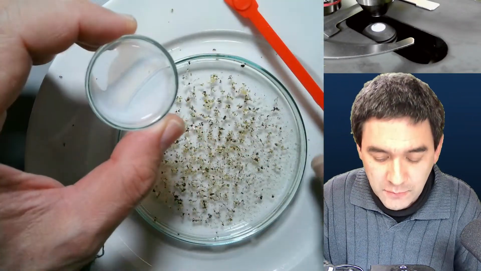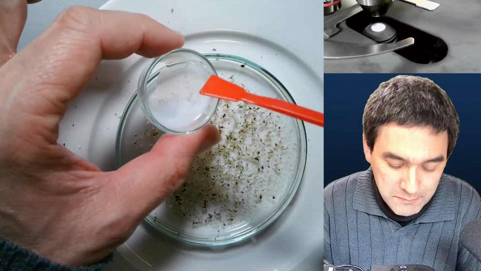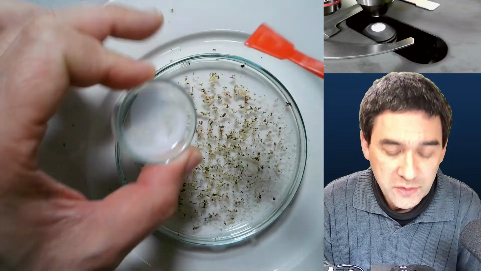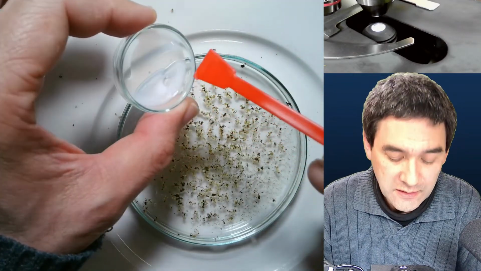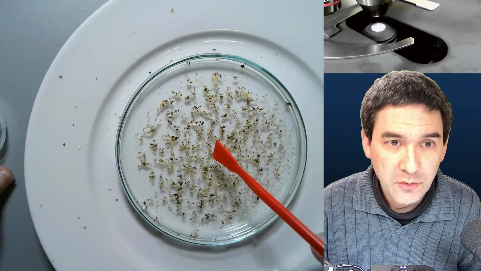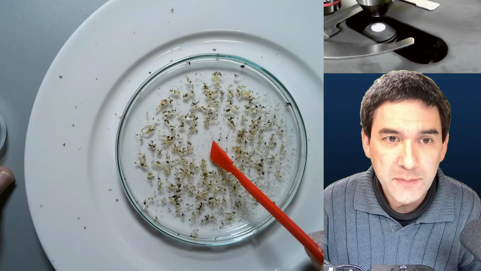And now look what happens. I'm going to take a little bit of this liquid soap. I'm going to dip this plastic spatula into the liquid soap, so there's a very small drop here. You almost don't see it. Look what happens if I carefully touch the water. 3, 2, 1. Pew! Do you see how it spreads apart?